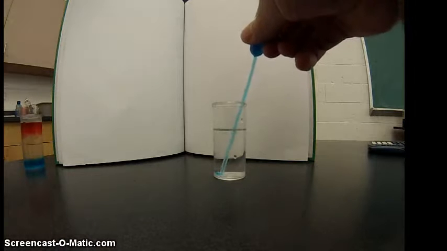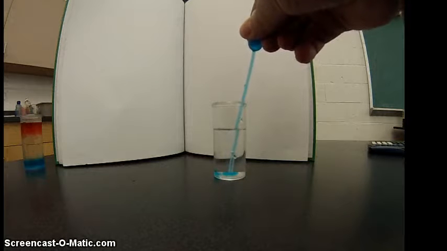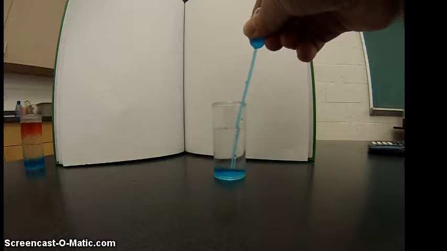Adding the cold blue water. The colder blue water is denser and heavier, so it will sink or stay down at the bottom in comparison to the room temperature water.